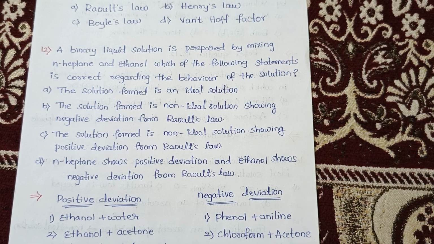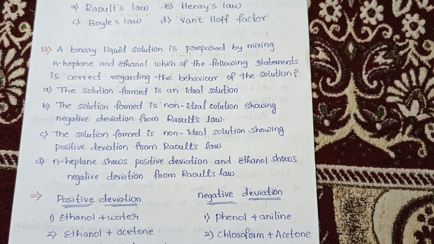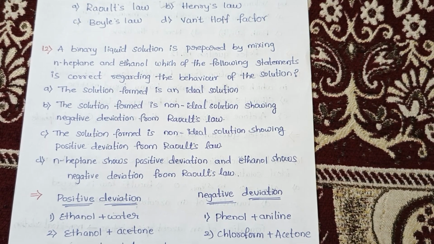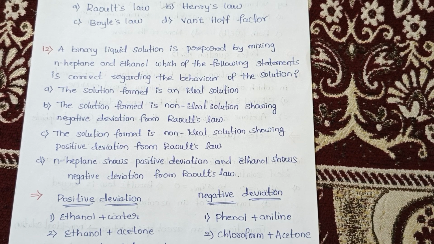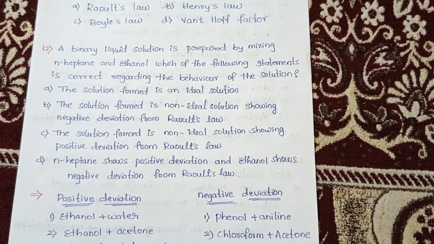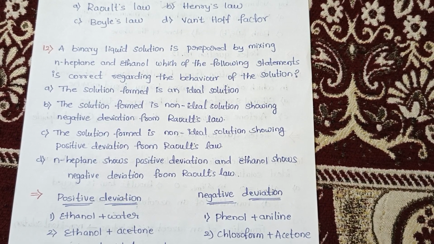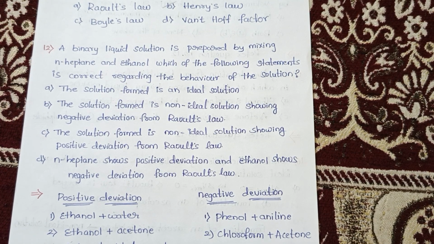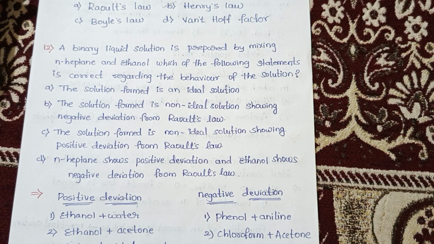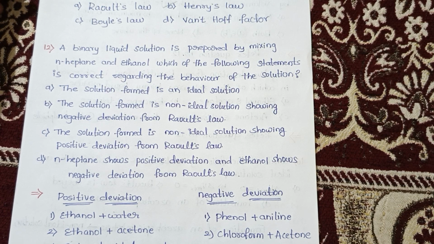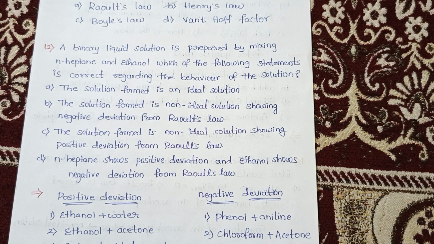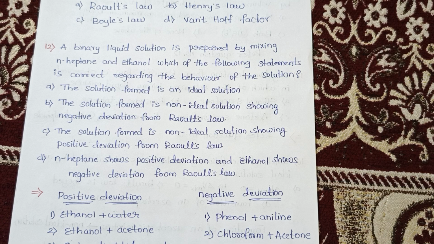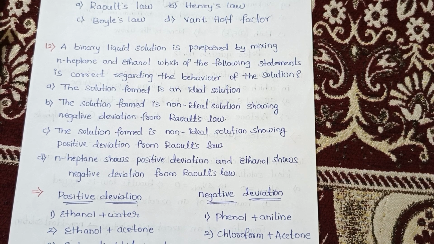You have to remember this most important concept. This is a remember-based question. You have to remember some of the examples in your prescribed NCERT textbook. The first option is the solution formed is an ideal solution. Then a non-ideal solution showing negative deviation from Raoult's law, and positive deviation from Raoult's law. And the last one is n-heptane shows positive deviation and ethanol shows negative deviation.